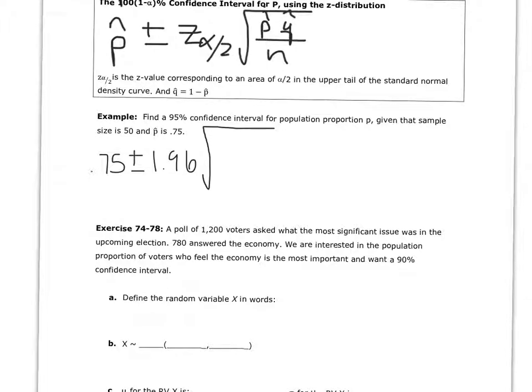So p hat is 0.75, that means q hat is 0.25, and that's all over n, which is 50. Calculating that, we get our lower bound of 0.63 and an upper bound of 0.87.